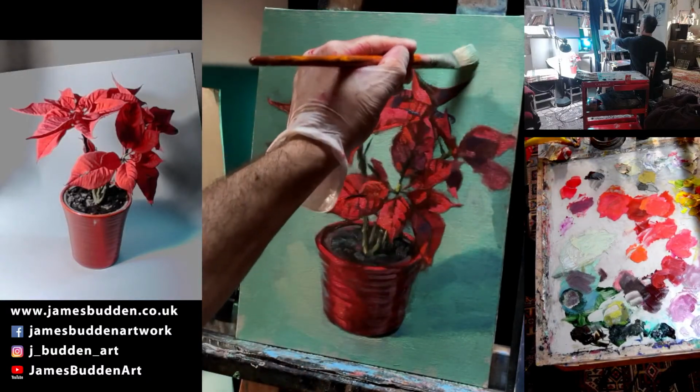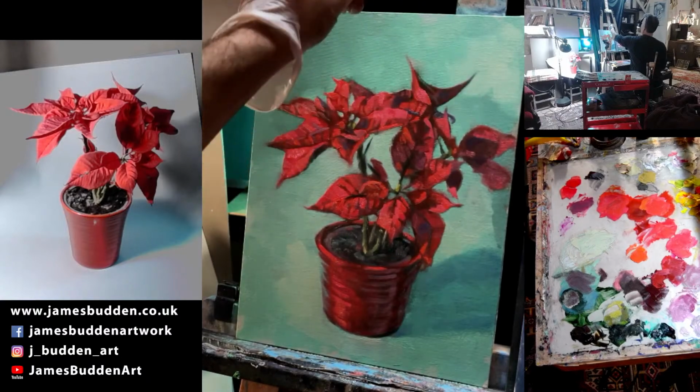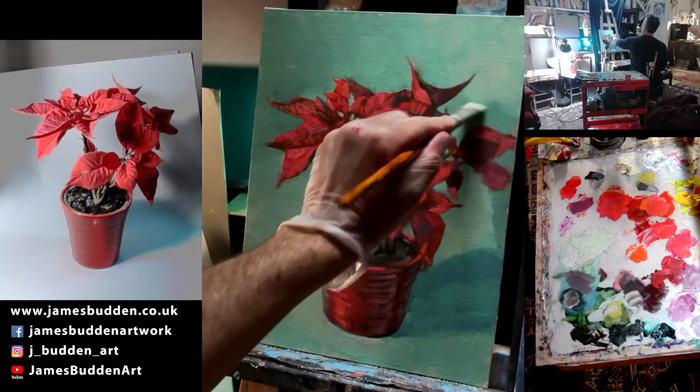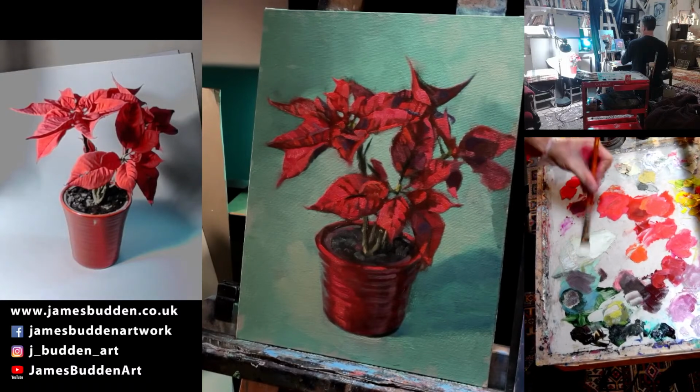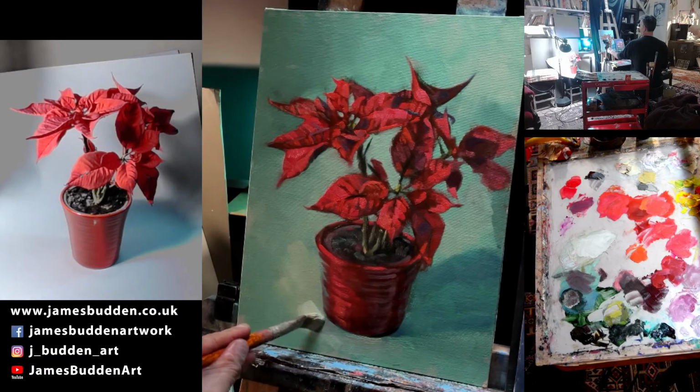Just take the edge of that green, it's a bit much. Okay. Put more white in it. See what that does.